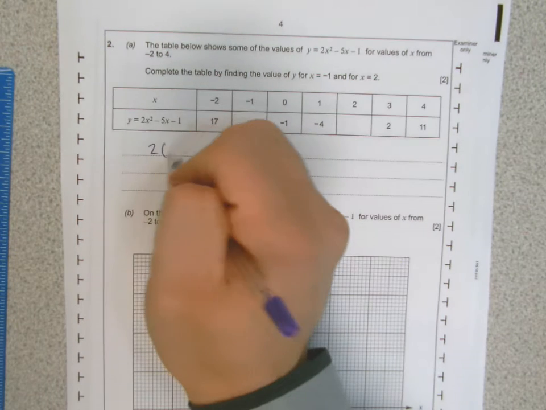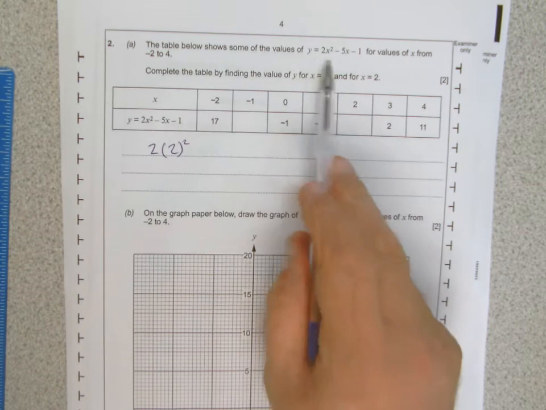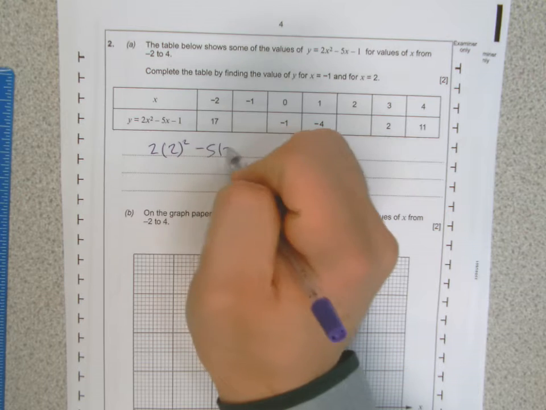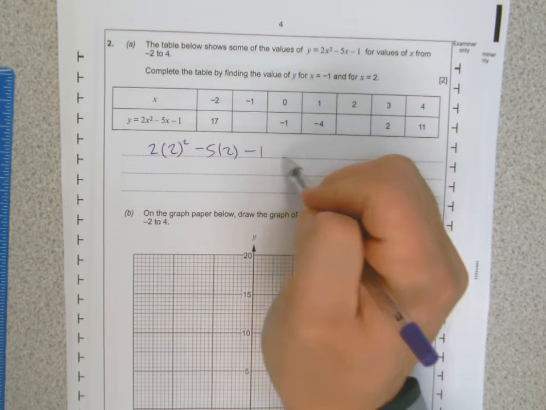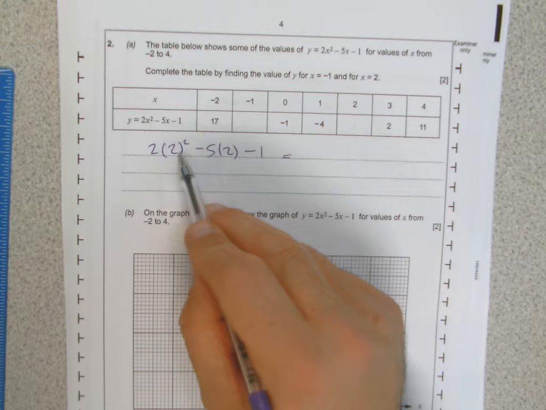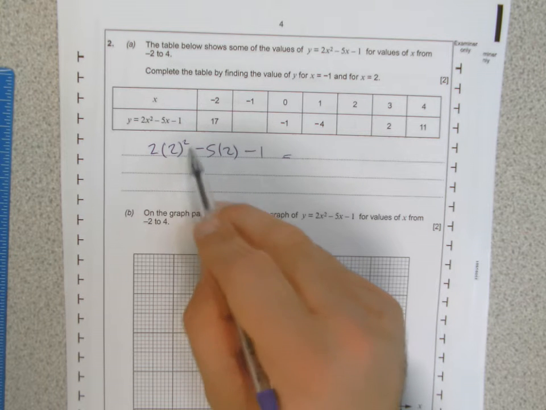So 2x squared, so you literally replace x with the number 2, and in there as well, and in there, okay? And then take away 1, of course. So 2 times 2 squared. Now be careful here, right? You're only squaring the 2, you're only squaring the 2.